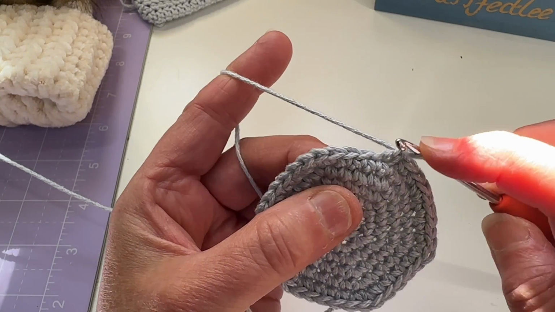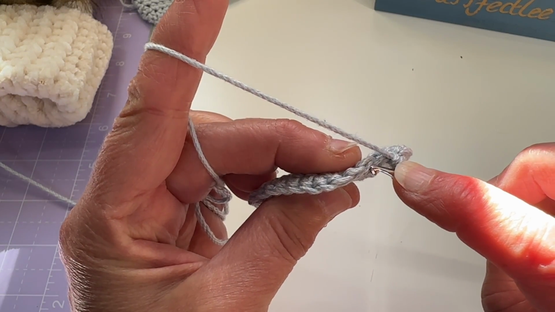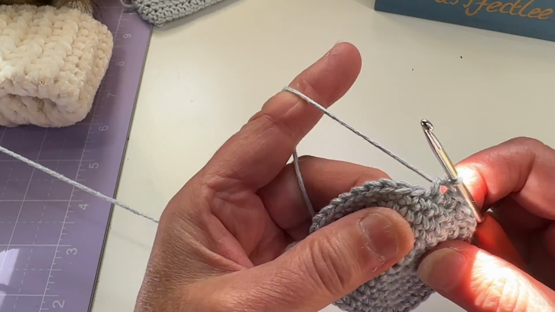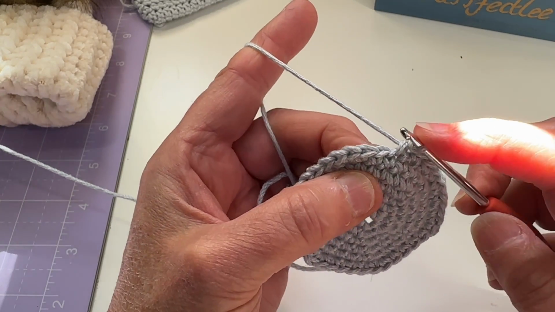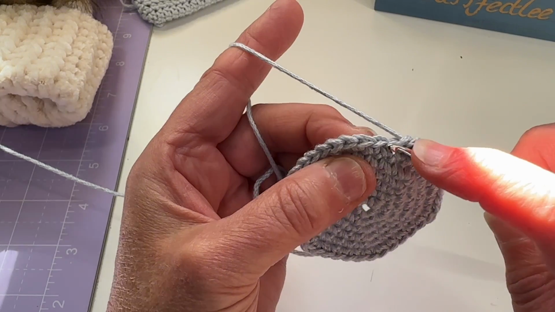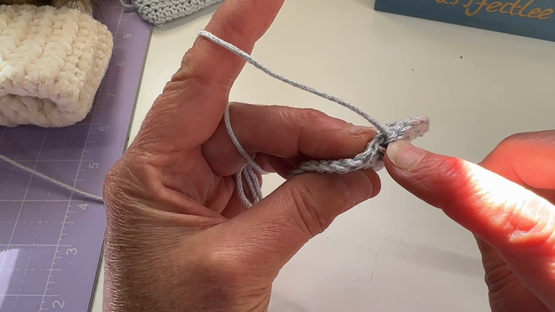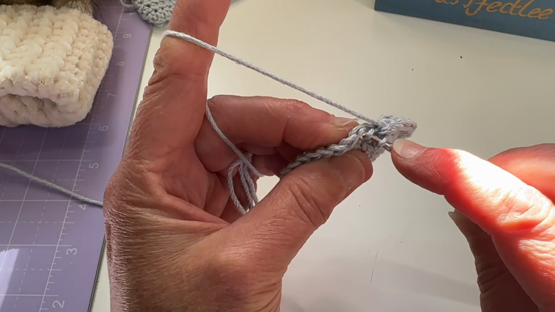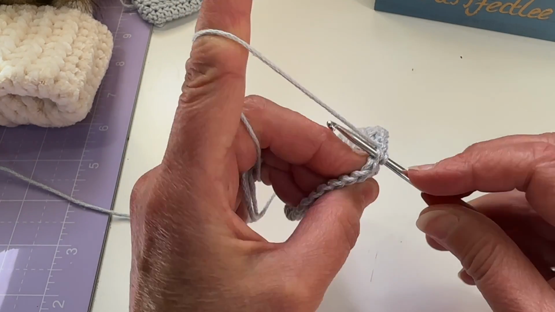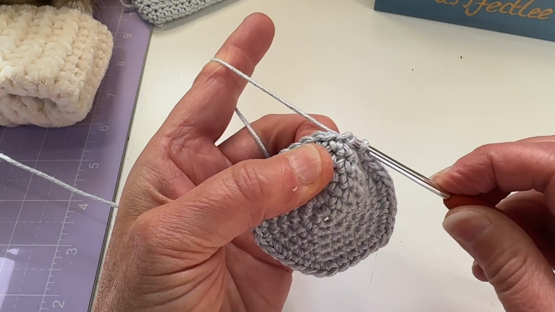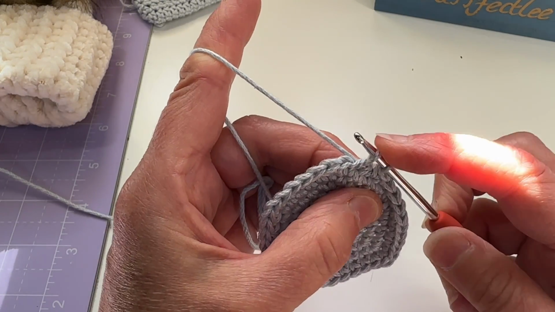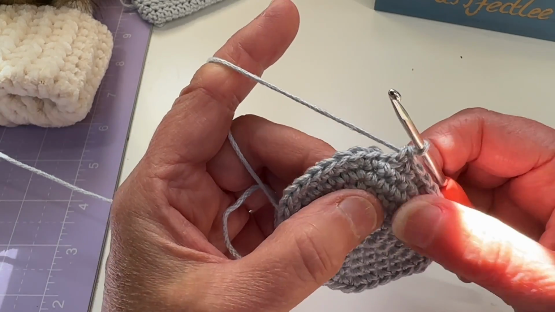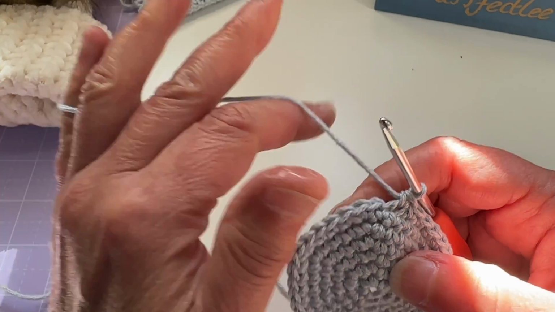So make sure that you're going into the very next stitch if you're going to do just a regular single crochet and not a decrease. And then you continue to do the decreases. So here we're going to decrease again. You insert your hook into the front loop of the first stitch and the front loop of the second stitch. Then you yarn over, pull the yarn under both of those, and then yarn over and pull the yarn through the loops on your hook.